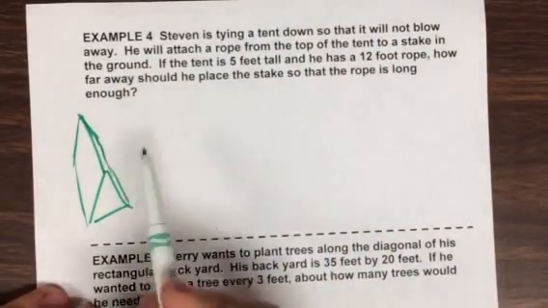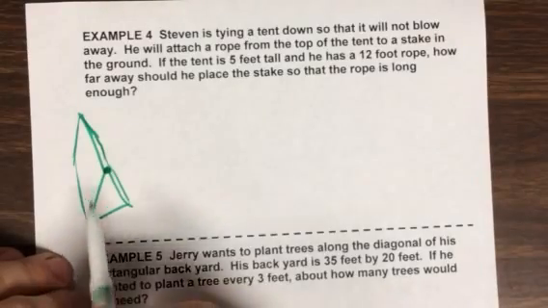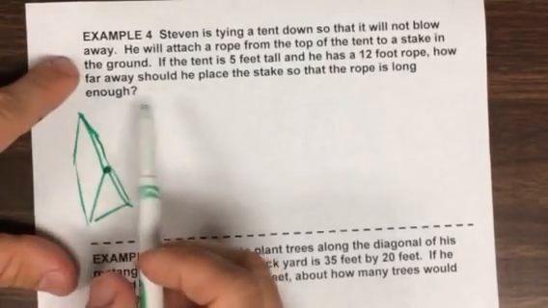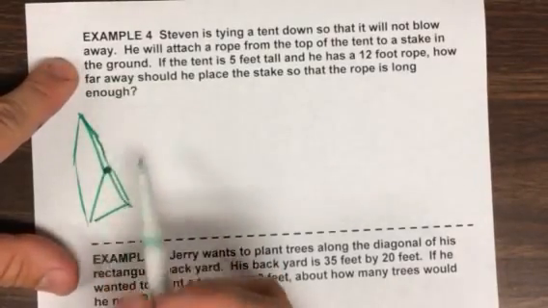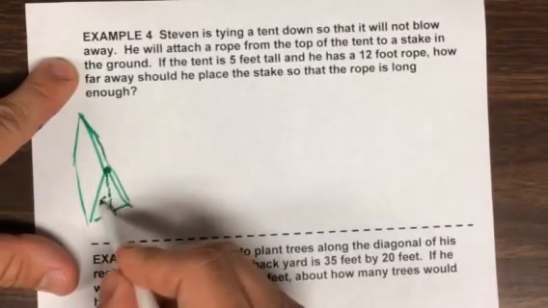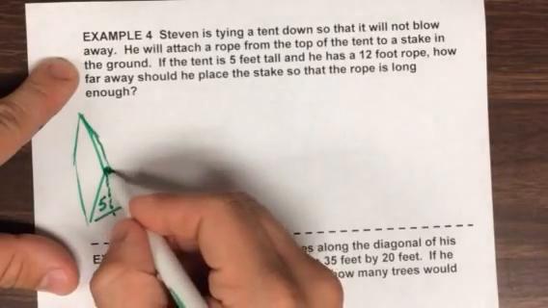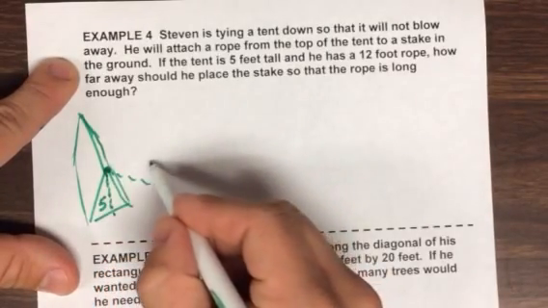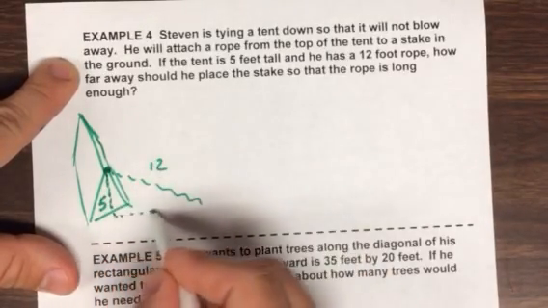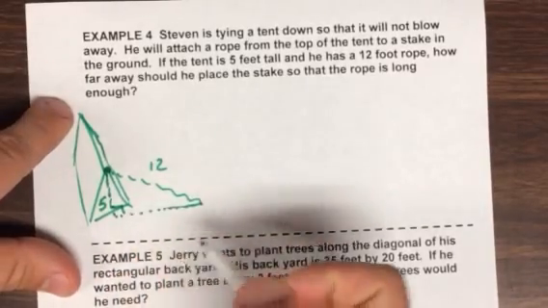He's got a rope attached to the top of the tent, and he wants to attach it to a stake in the ground. If the tent is 5 foot tall, so the height of the tent is 5 feet, and he has a rope that is 12 foot long, how far away can he put the stake?